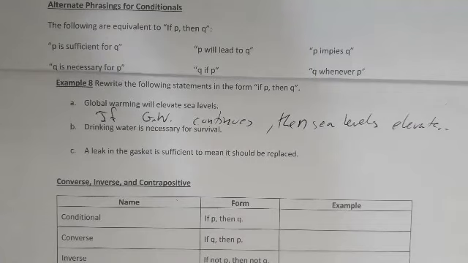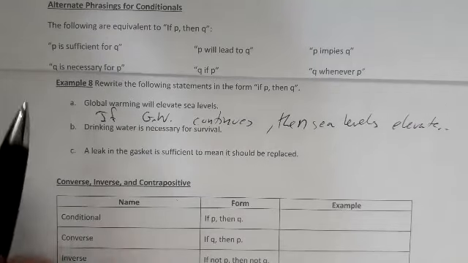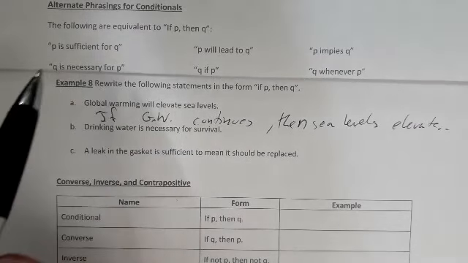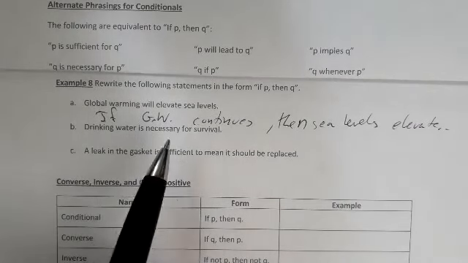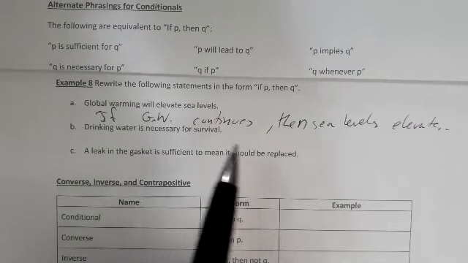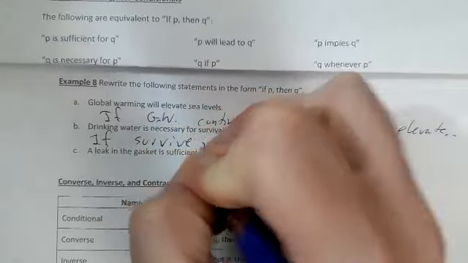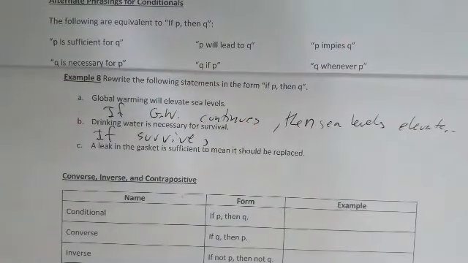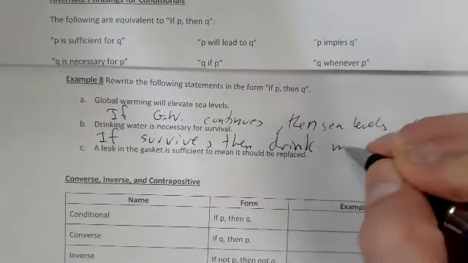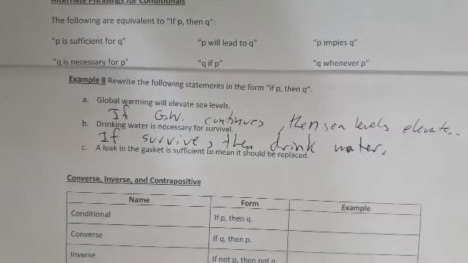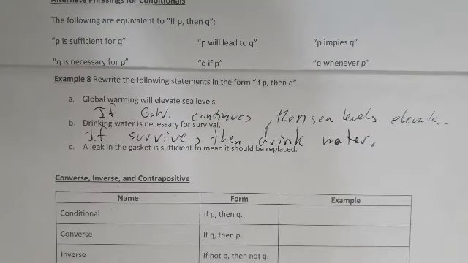Drinking water is necessary for survival. So now this is Q is necessary for P. So you might want to note that Q is coming first here, right? So what we should actually start with is this one: if you want to survive, then... The last thing we want to translate here is a leak in the gasket is sufficient to mean it should be replaced.